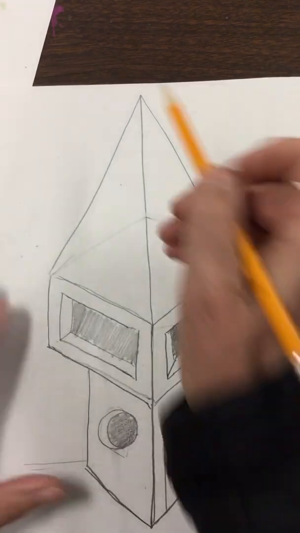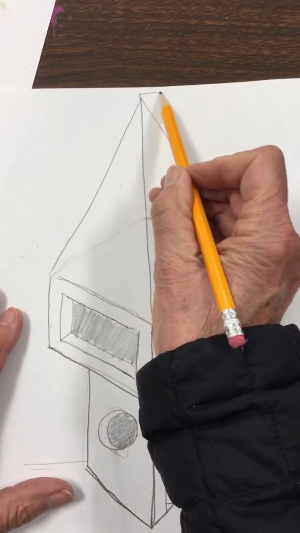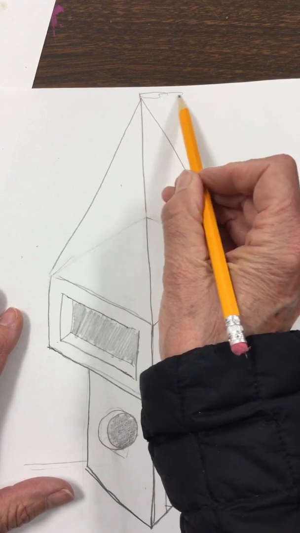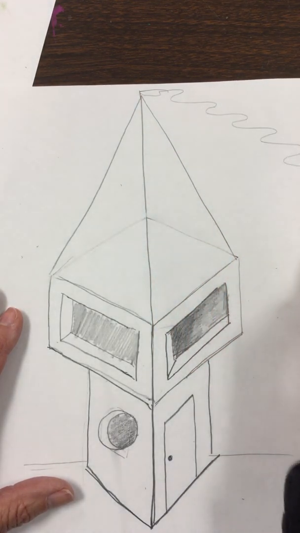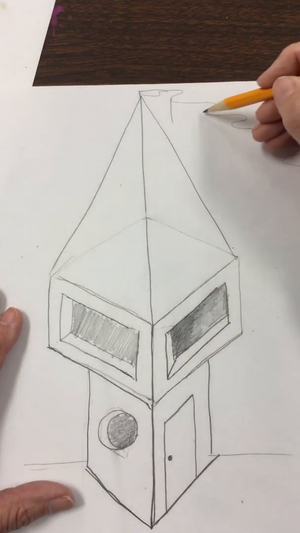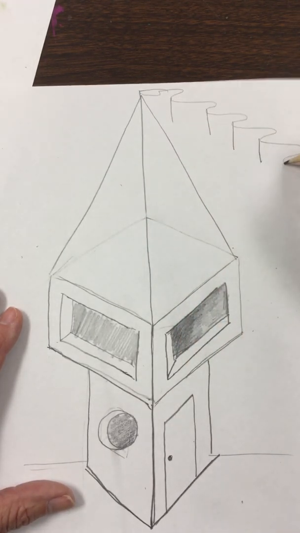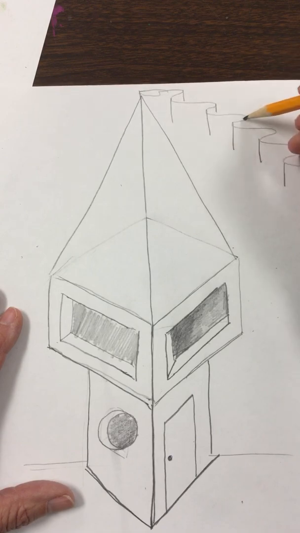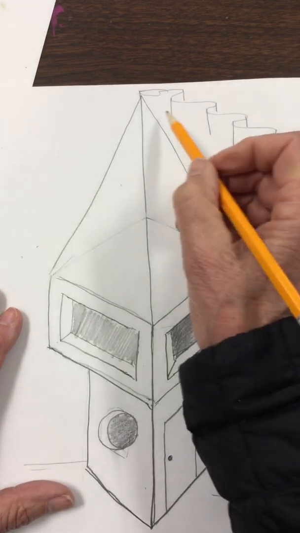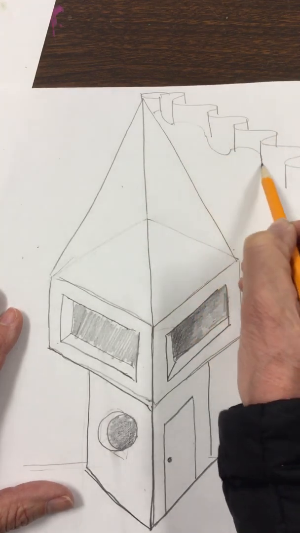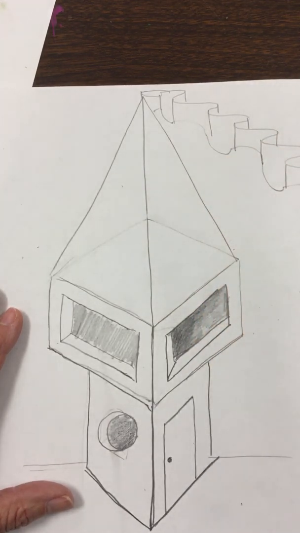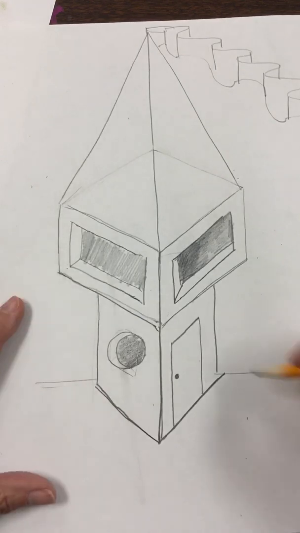I can add a rhino to it. Peekaboo, peekaboo. Up, down, up, down. I have a flag. I could add grass.